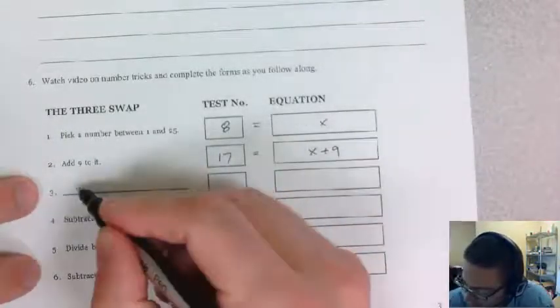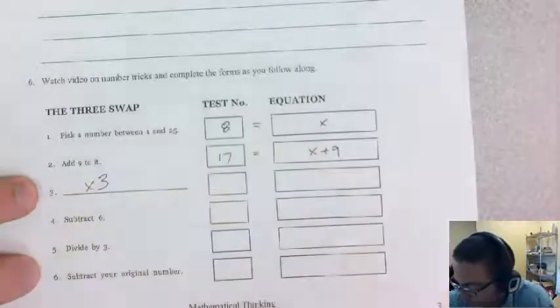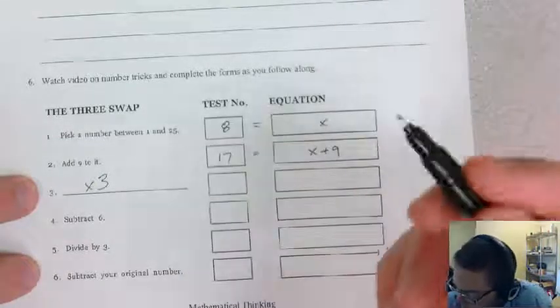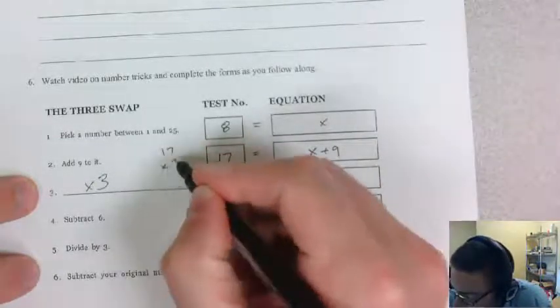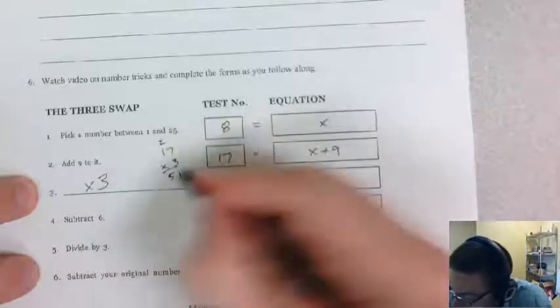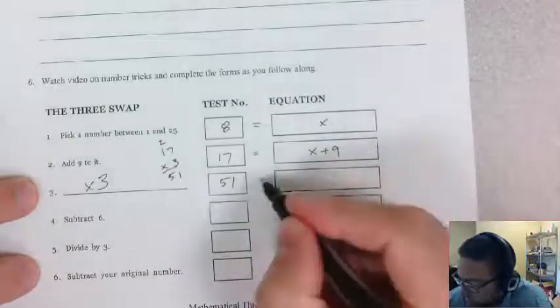Okay, so now the next step, we didn't write it down. I just wanted you to pay attention, so not work ahead of me. So that's going to multiply by 3. So I take 17 and multiply by 3, and that's 51. Okay, so my new number is 51.